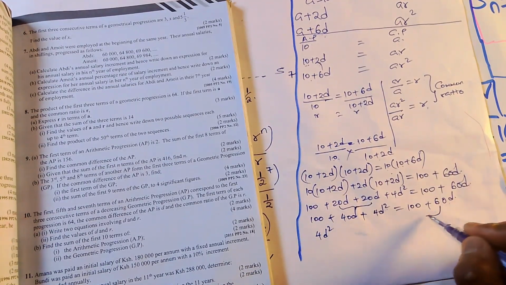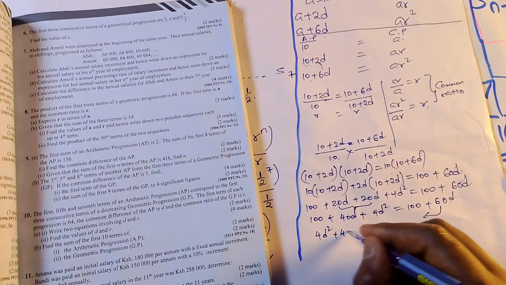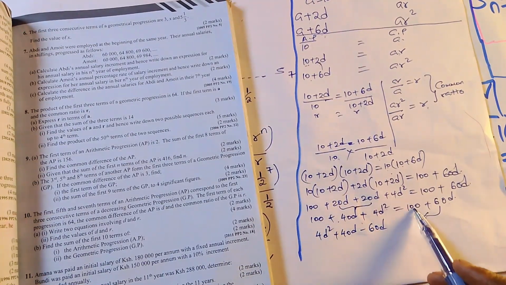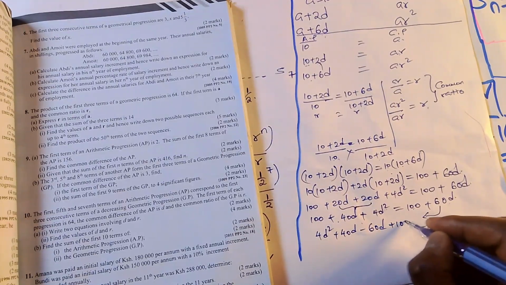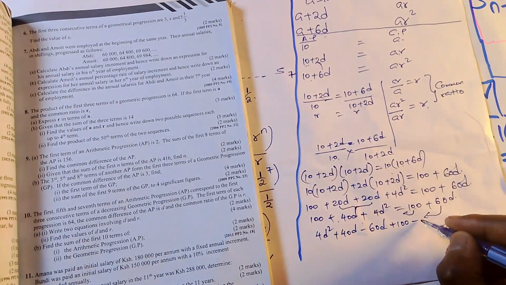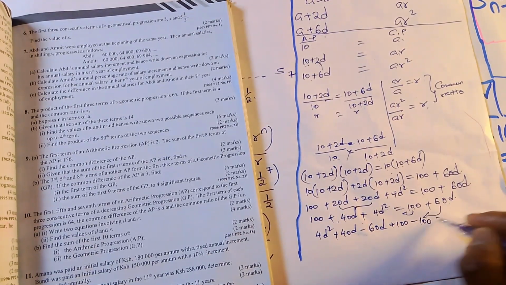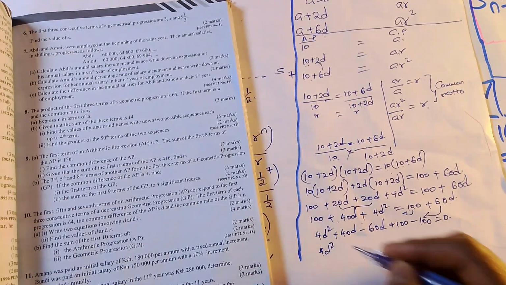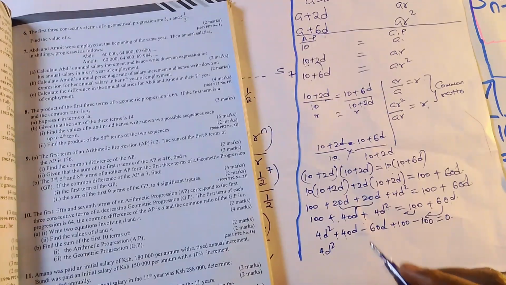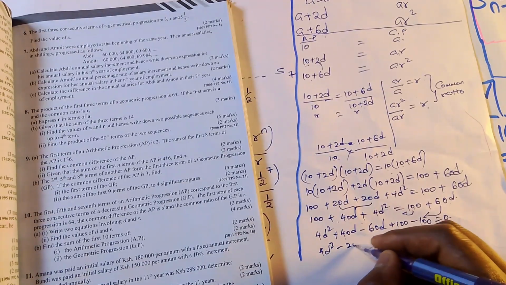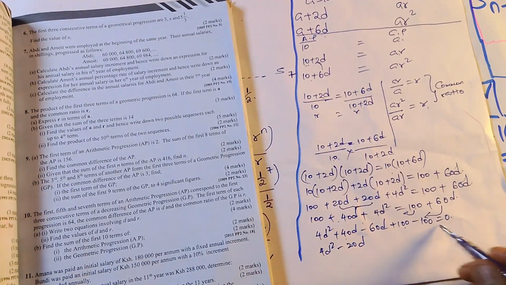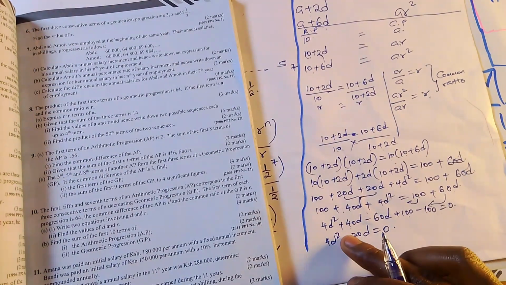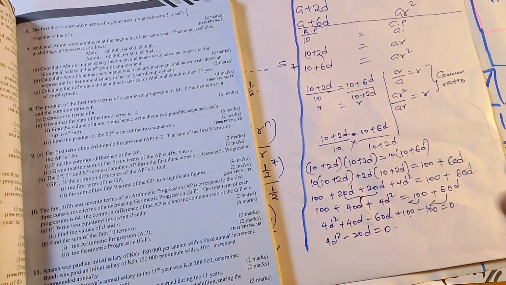Bringing this over, it will be plus 40D minus 60D. Again, bringing 100 over, it will be minus 100, which is equivalent to 0. So this will be 4D squared, 40 minus 60 will be minus 20D, then 100 minus 100 is 0. So we remain with 4D squared minus 20D is equivalent to 0.